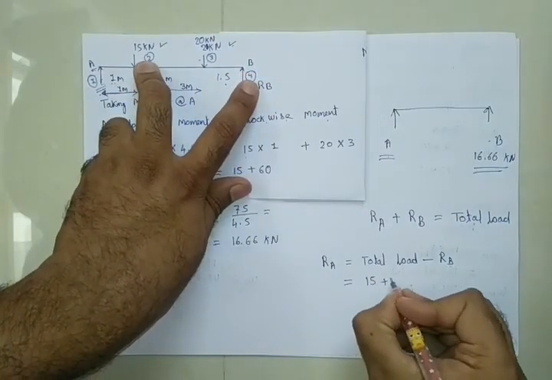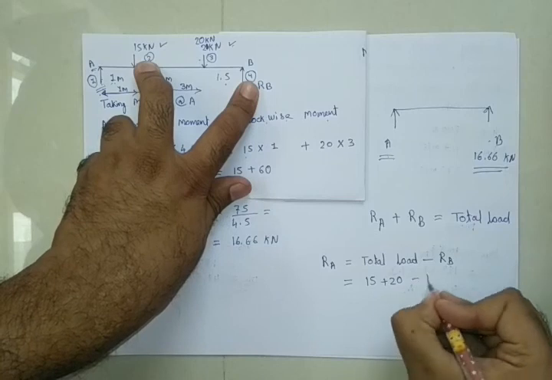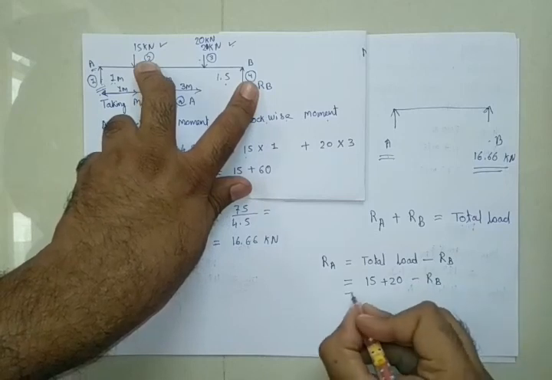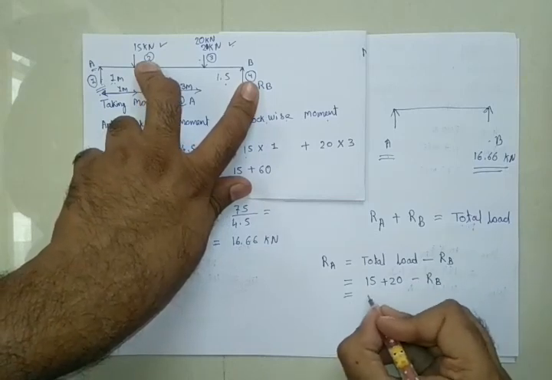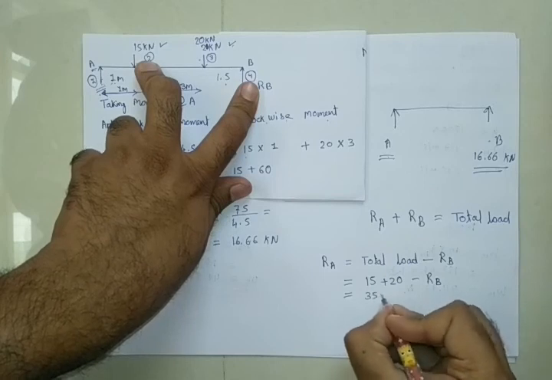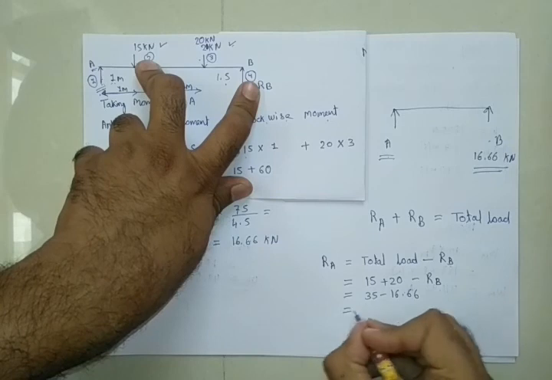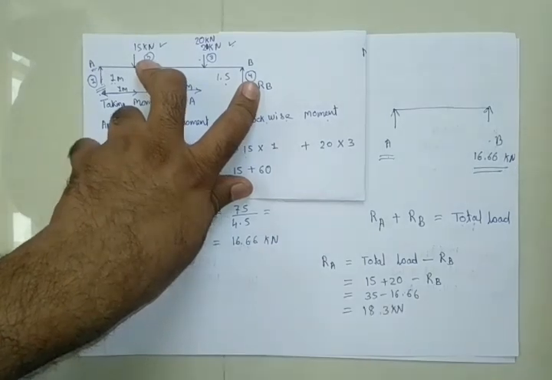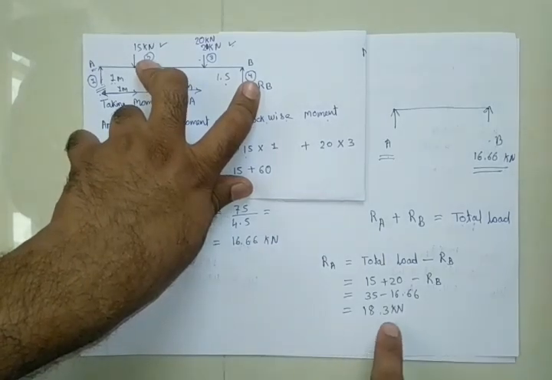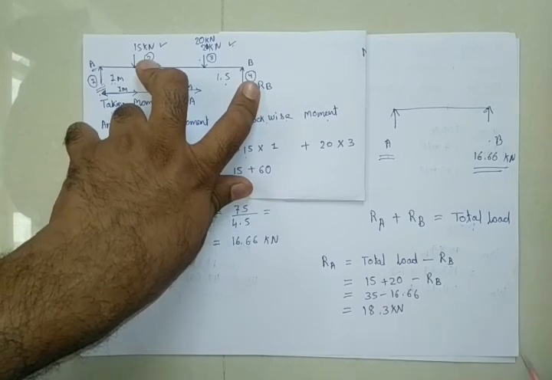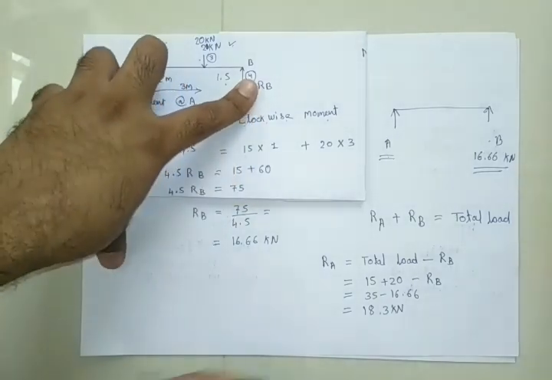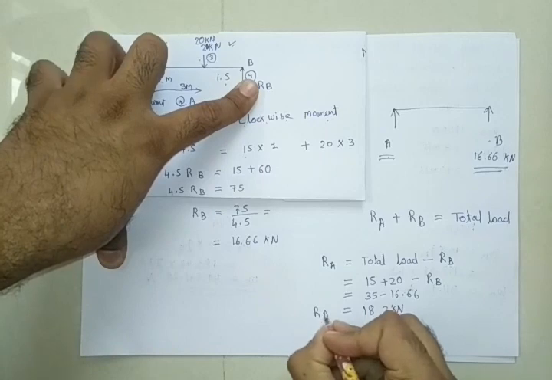Which is equal to, what is the total load? 15 plus 20 minus RB, that is equal to 35 minus 16.66, which is equal to 18.3 kilonewton. So what you procured is RA.